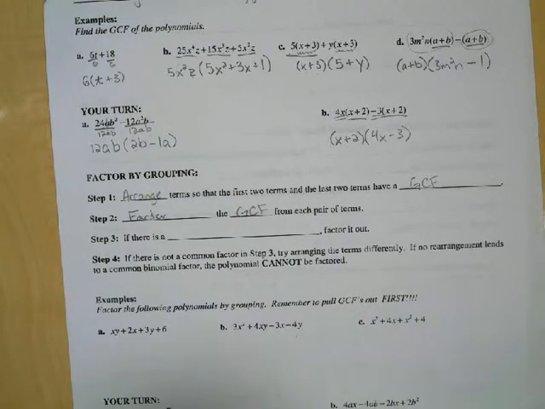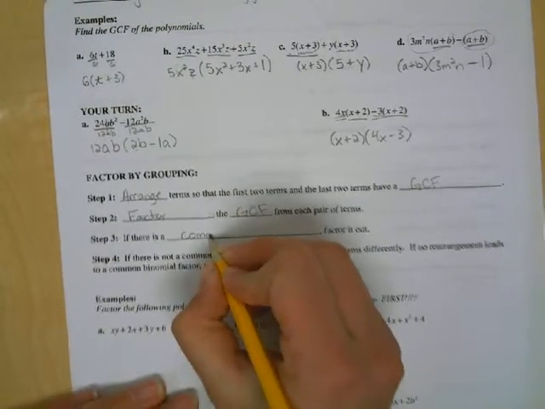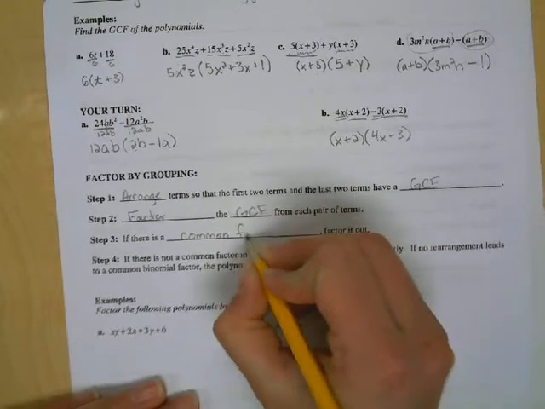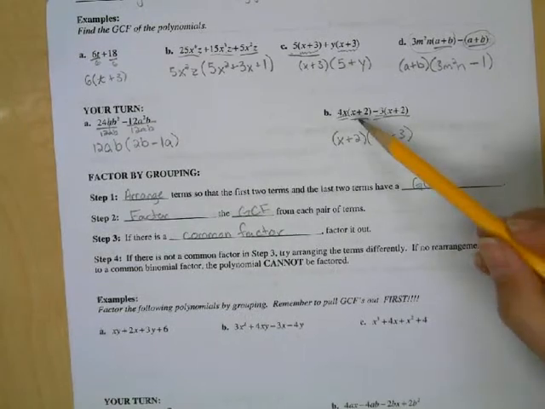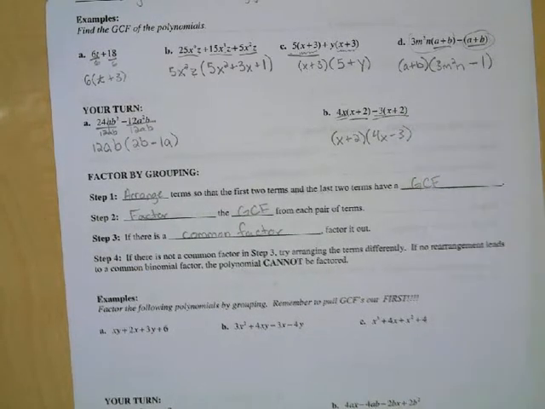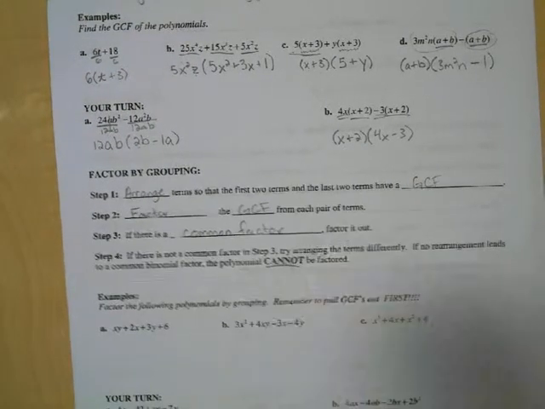Okay, that last little step, if there is a common factor, then you're going to factor that out. That's going to look something like this step right here, but I'll show you that in just a minute. And step 4 says that if there is no common factor in step 3, you're going to have to try to rearrange the terms differently and try again. If you still can't find a common factor, then it cannot be factored, okay? That means it cannot be factored.